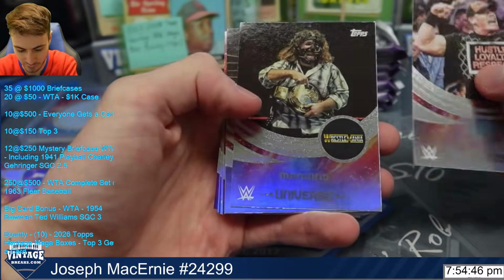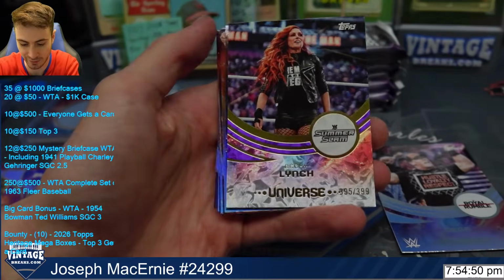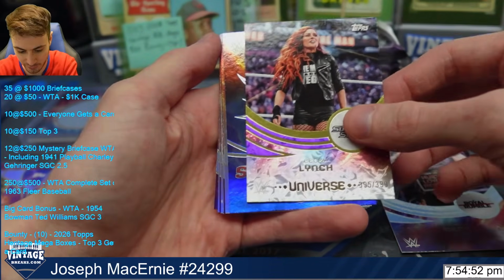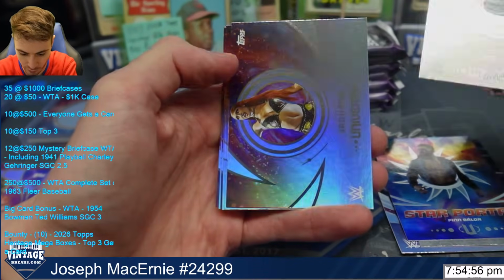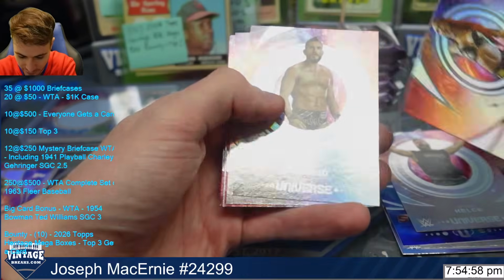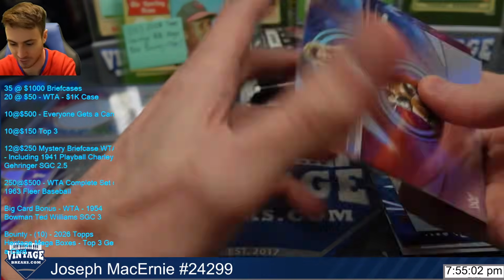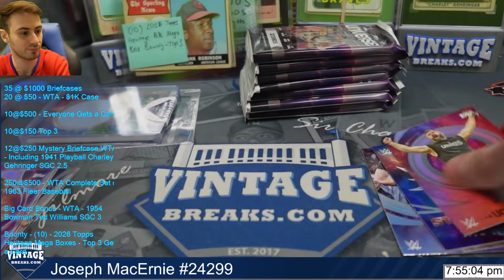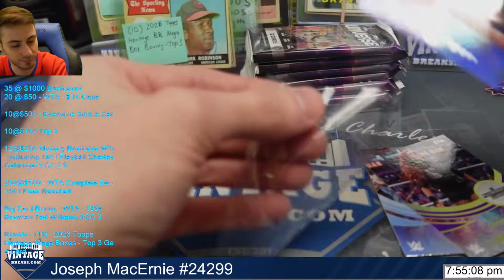Okay, Cena, Mankind, Cowboy Bob Orton. We have a Becky Lynch, numbered to 399. It's a nice one. Star Portal Balor, Jason Kelsey, another cool one. Jakara Jackson, Gargano, Ivar, B-Fab, Liv Morgan, and Lexus King. Big Ultimate Warrior fan?